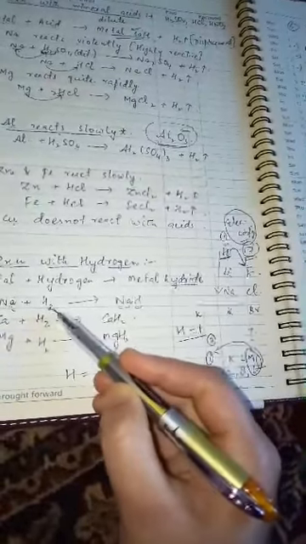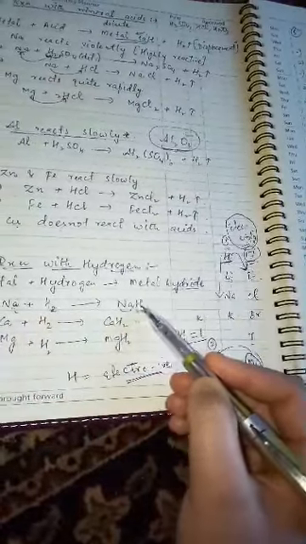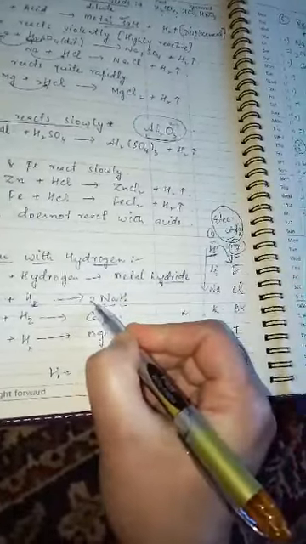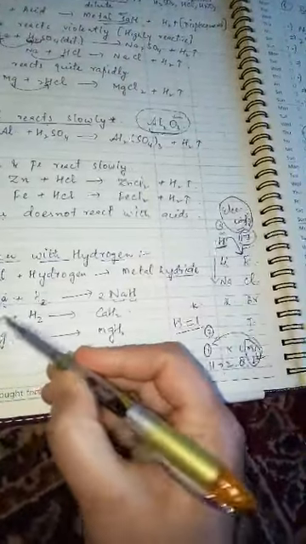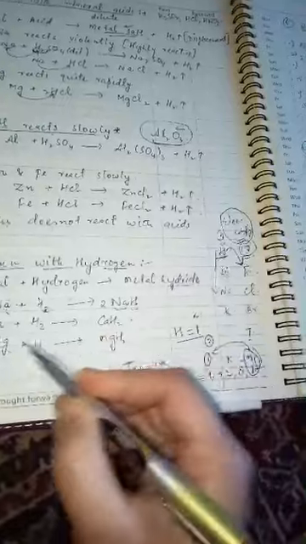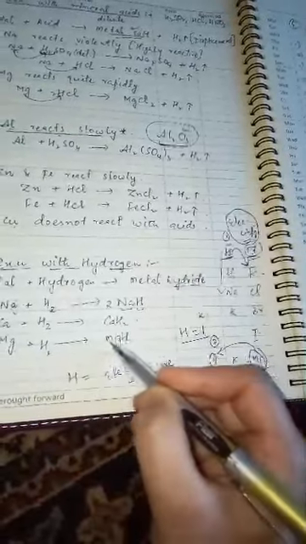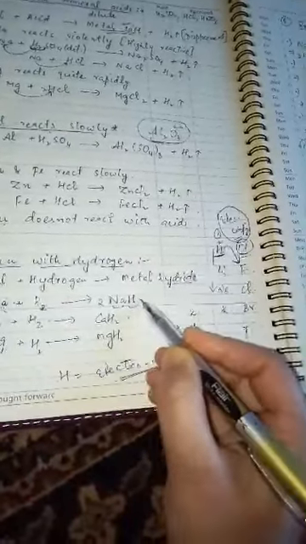Sodium, when it reacts with hydrogen, forms sodium hydride, NaH. To balance this reaction, you will write it twice. When calcium reacts with hydrogen, it forms calcium hydride. When magnesium reacts with hydrogen, it forms magnesium hydride. So their chemical formula depends on their valency.